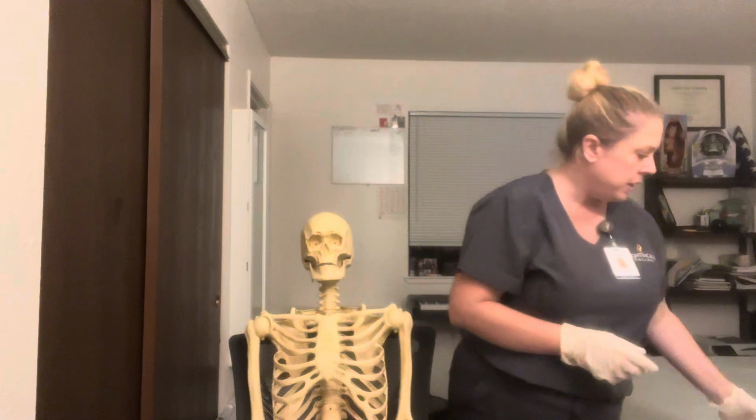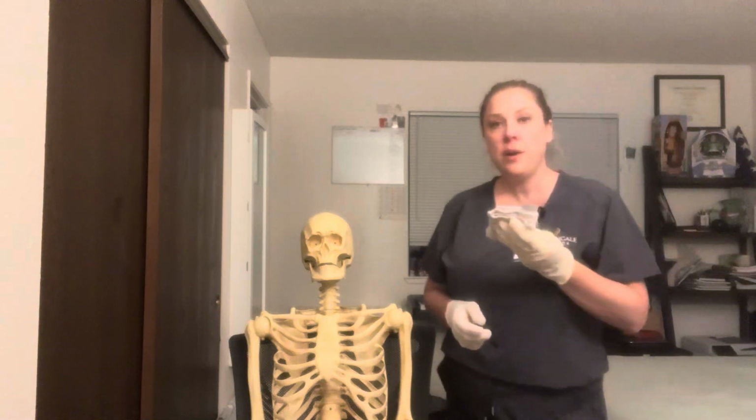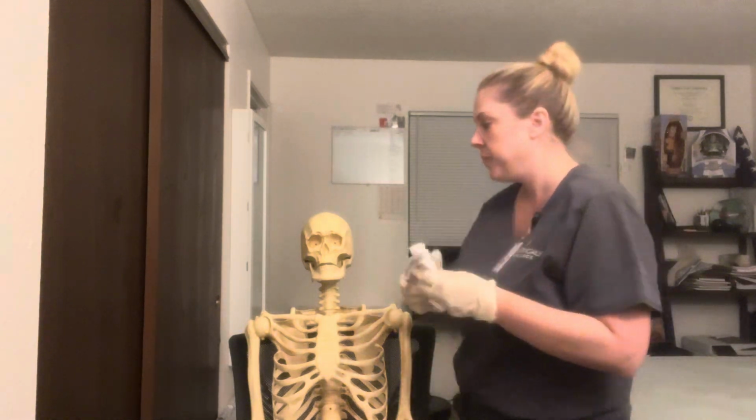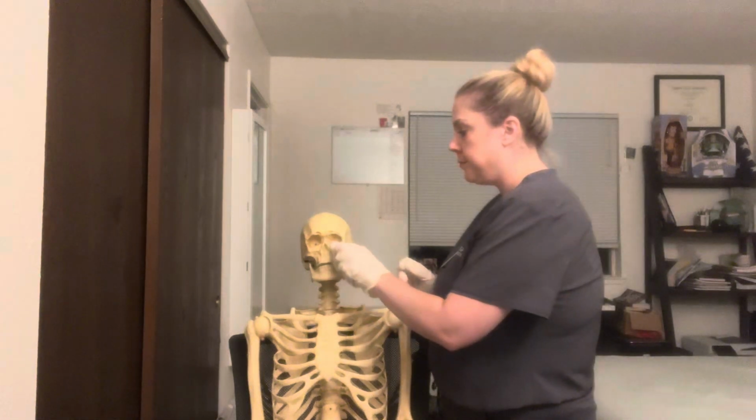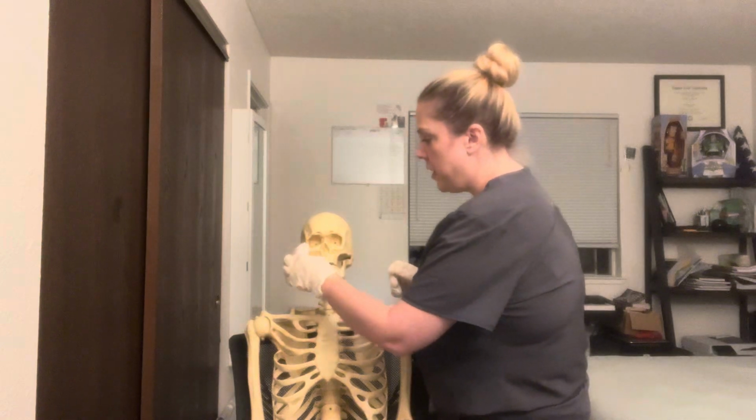Perfect. Okay, and then I would get another clean, dry washcloth to dry that. And again, we're going to be cleaning and drying from the inner to outer canthus. Okay, dry this one. Perfect.